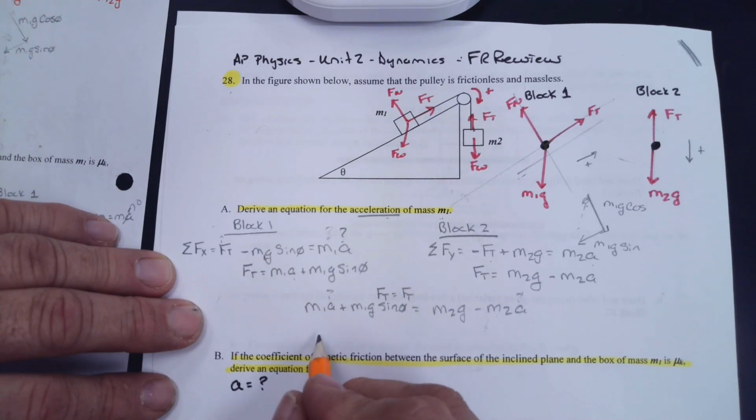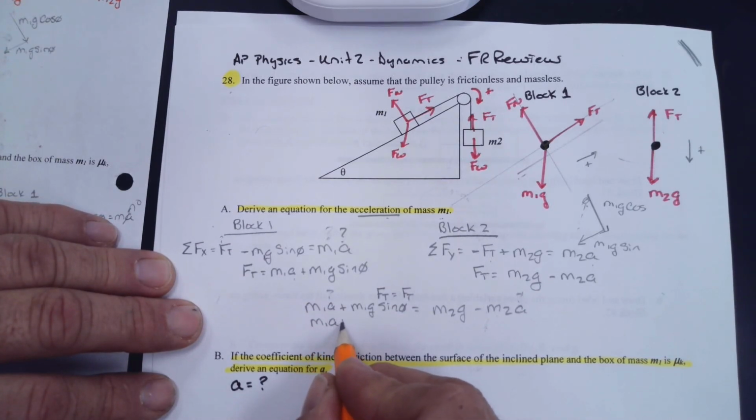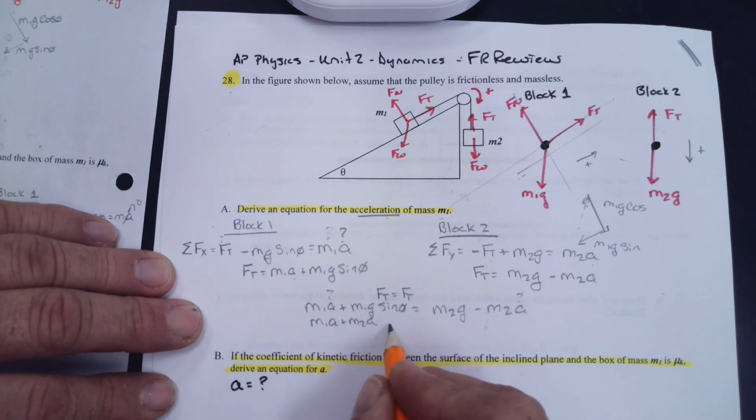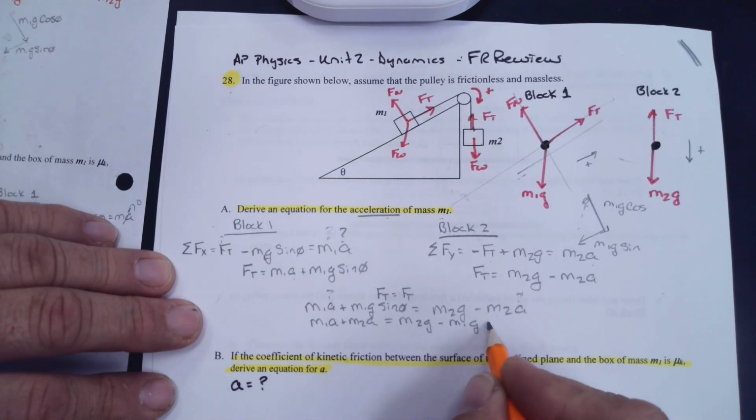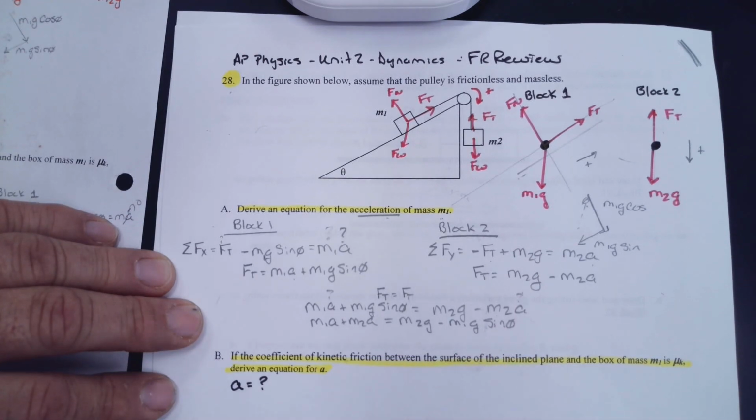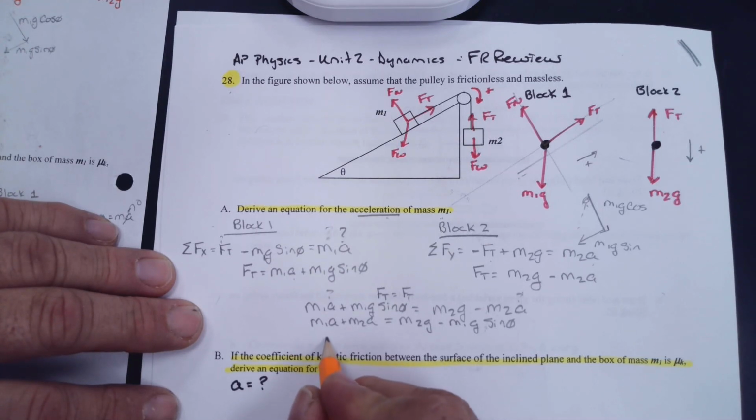So I'm going to get my accelerations on the same side and move my other ones to the other side, keeping track of my negative values as I go along. Acceleration, I'm going to pull out.